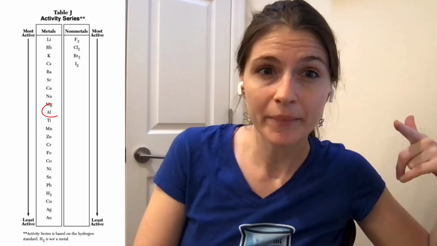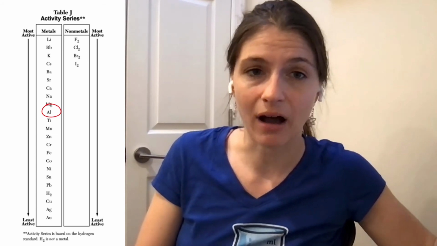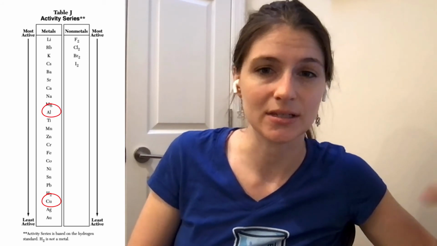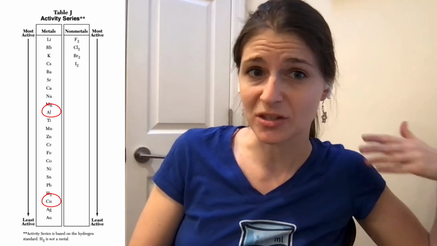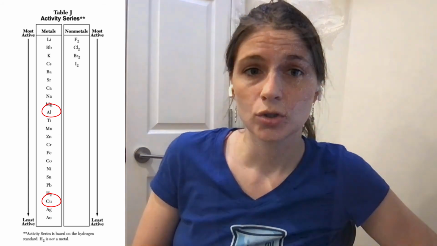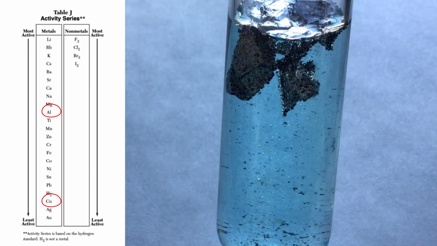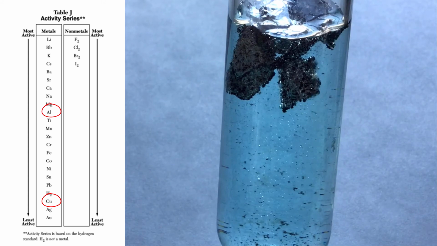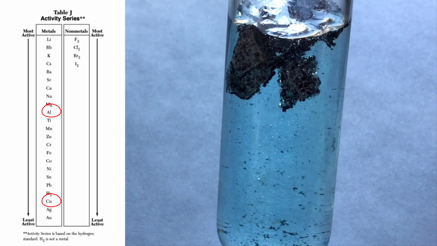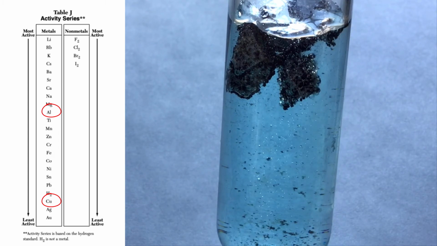If we look at our activity series, notice aluminum is higher than copper on the activity series. Aluminum is more likely to become an ion in solution than copper is. So when aluminum was added, it was more likely to become an ion and take copper's place. That's how the activity series connects to predicting whether or not a single replacement reaction will occur.